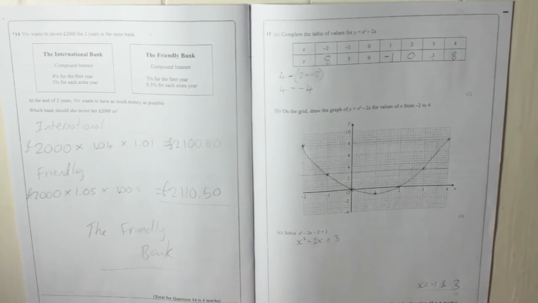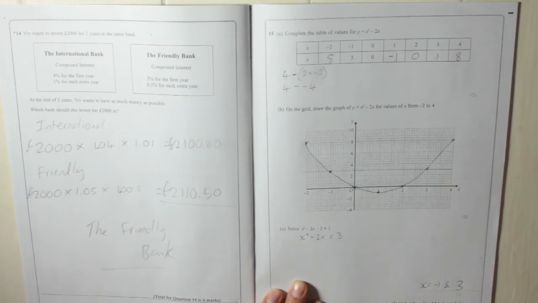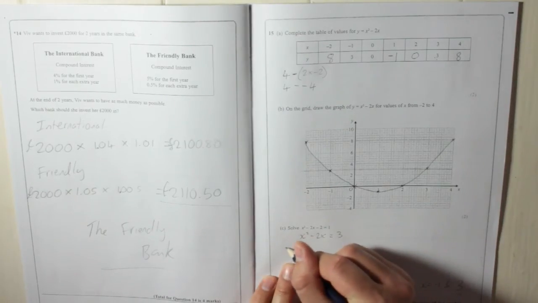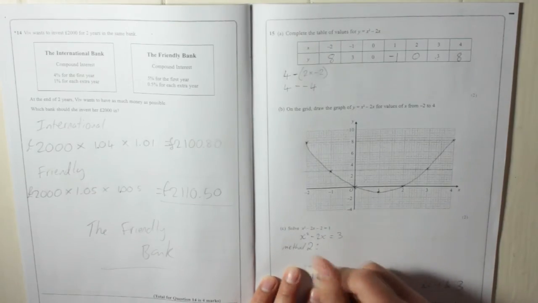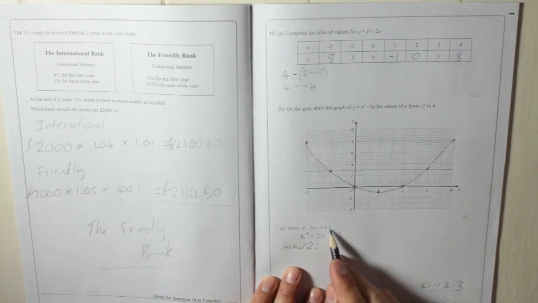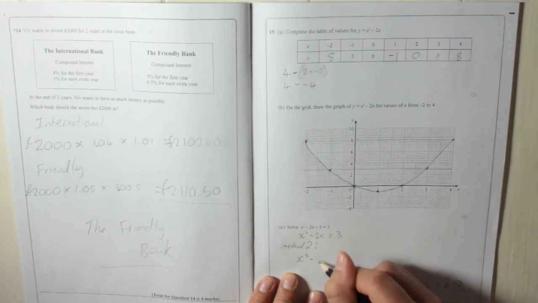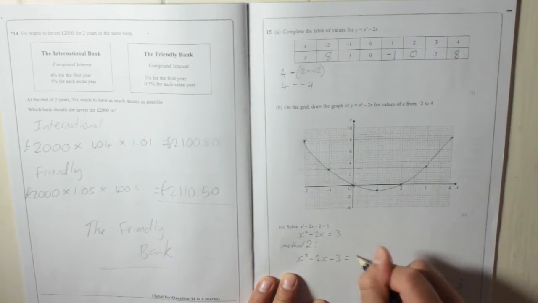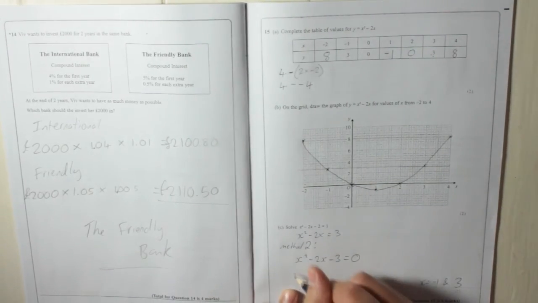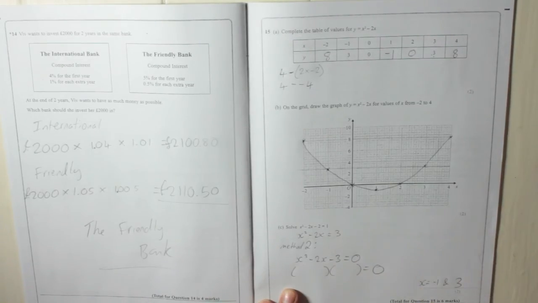Another way to do this question would be to rearrange that to get equals 0. So method 2, by taking away 1 from both sides, you're going to end up with x squared minus 2x minus 3 equals 0, and then factorize that into two brackets.